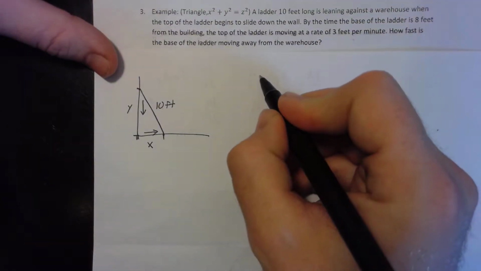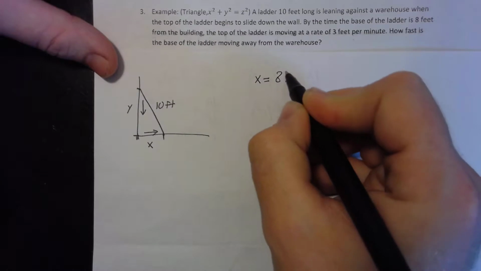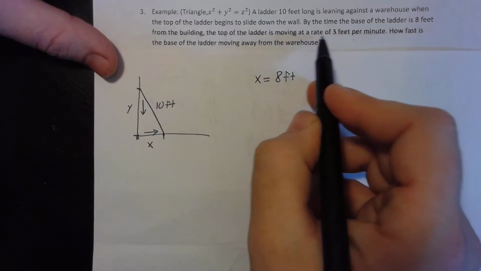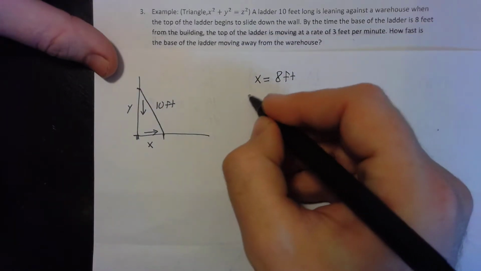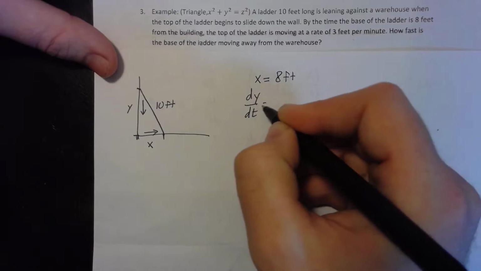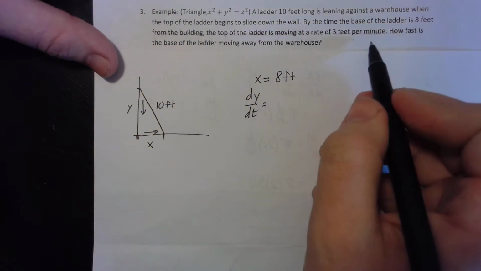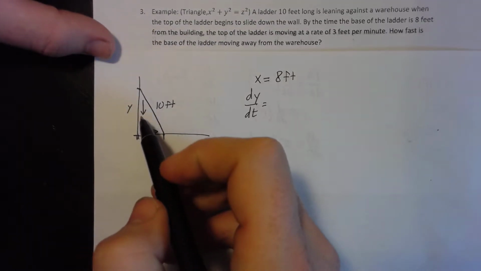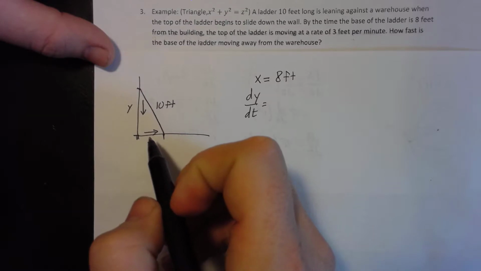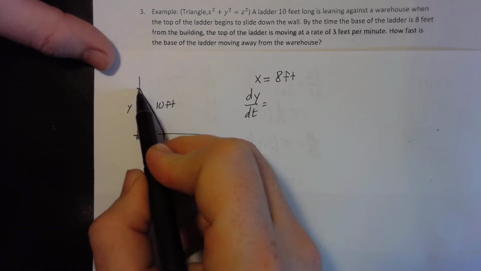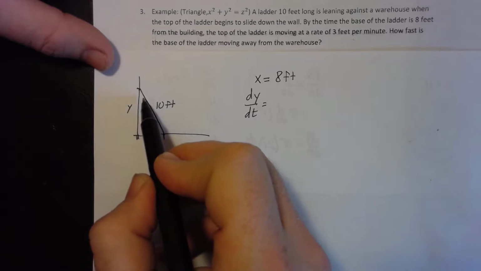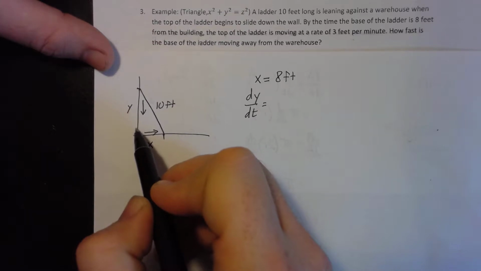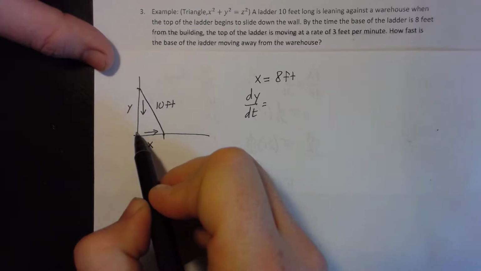That means that when the distance x is 8 feet, when the base of the ladder is 8 feet from the wall, the top of the ladder is moving at a rate of 3 feet per minute. So that means dy/dt is changing at a rate of 3 feet per minute. Now let's be very careful with this. We already said that this ladder is moving downwards. By the concepts of the previous examples, if a length is changing in a decreasing motion, dy/dt in this case should be negative. Again, this one is decreasing in length each time.